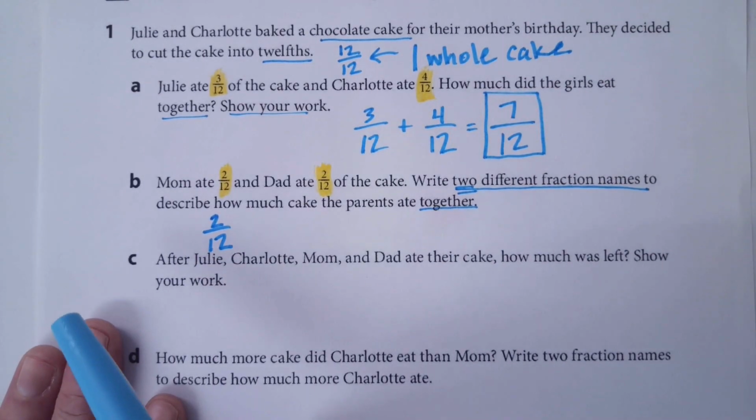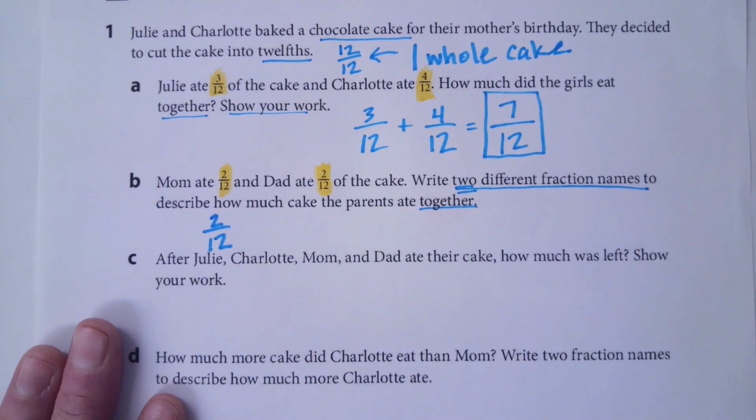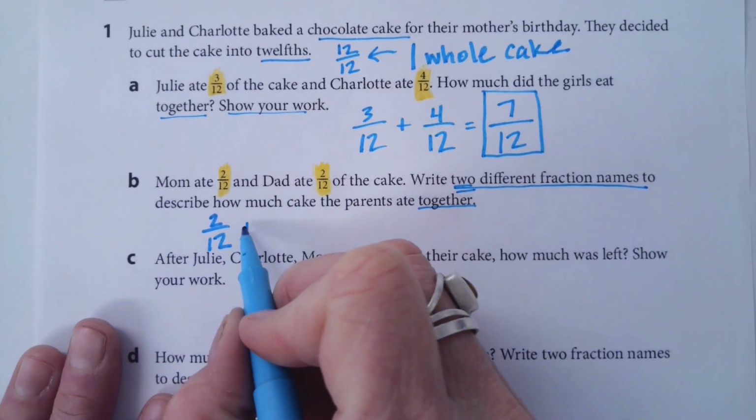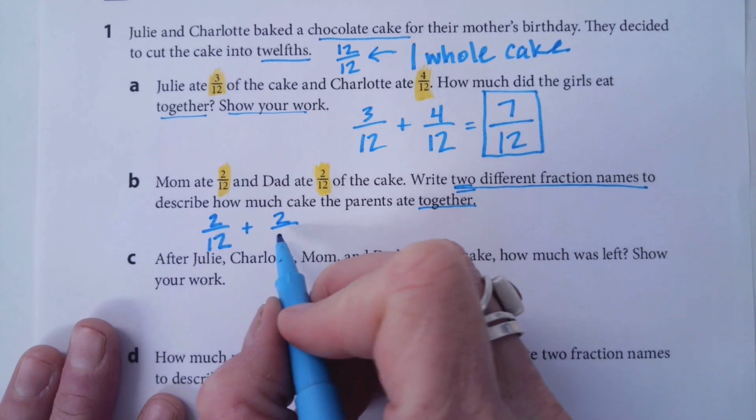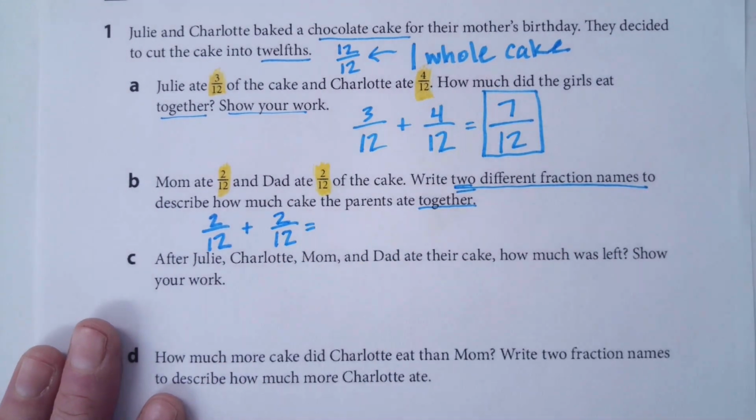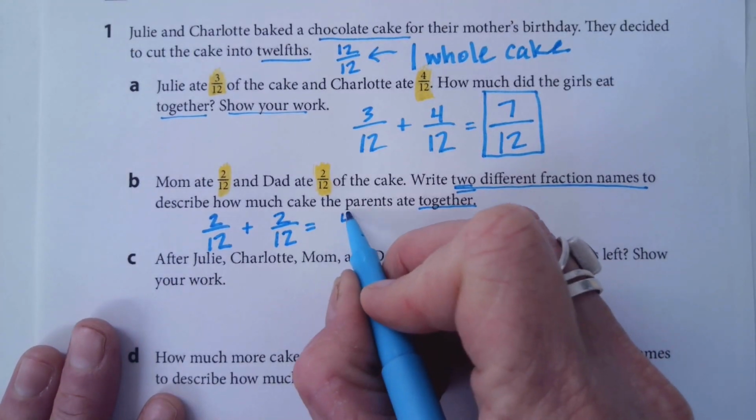Isabella, your paper's in front of you, your pen is in your hand, and you're making these corrections right now. Yeah, as we're going over it. So we have 2/12 plus 2 more 12ths. So how many is that, Precious? That's 4/12. Exactly. Mom and Dad ate 4/12.